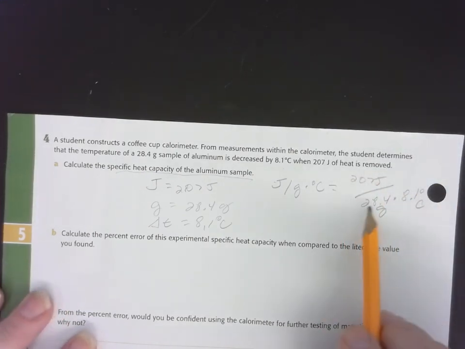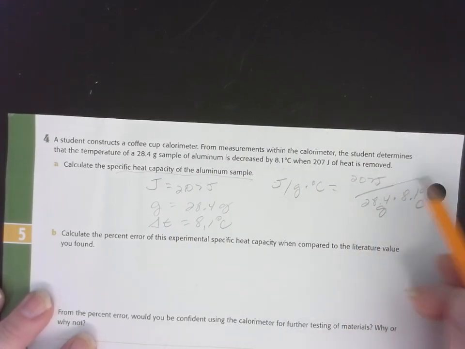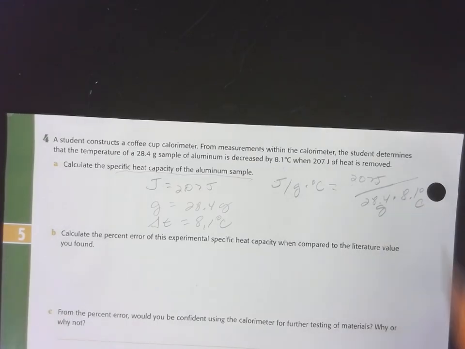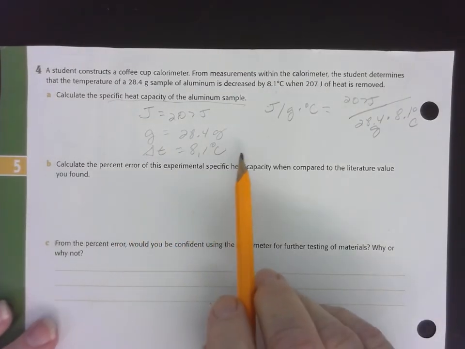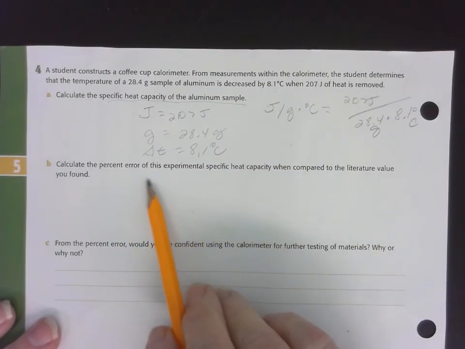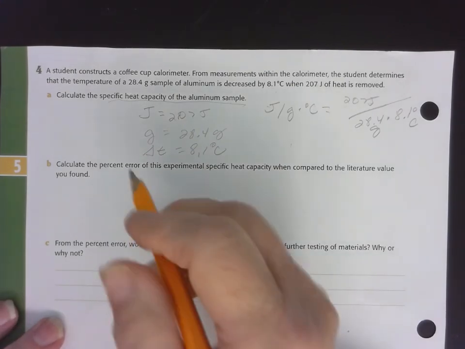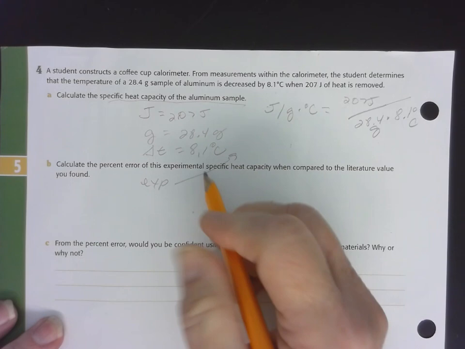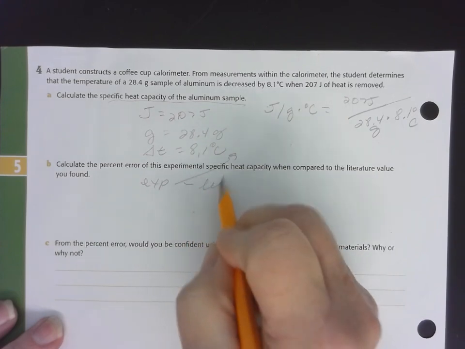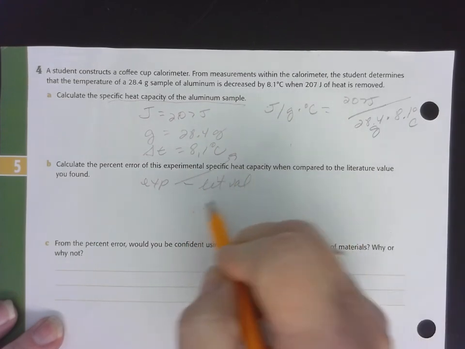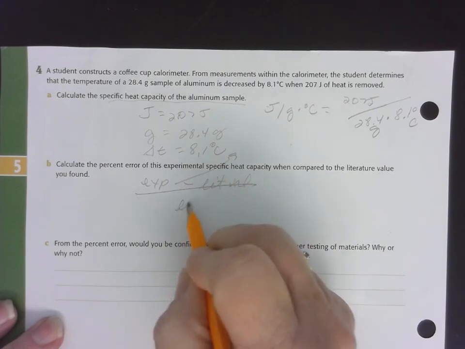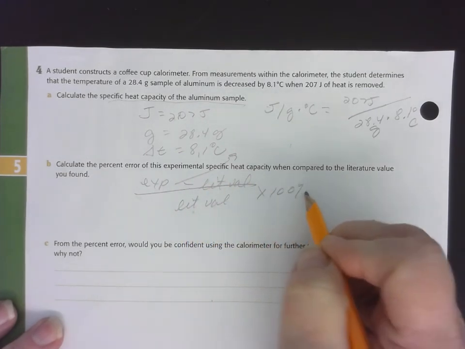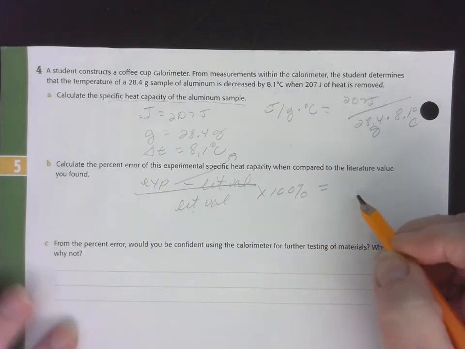So 207 divided by 28.4, and then 8.1 is also in the denominator. So you're going to get a value, and then you're going to calculate the percent error. So remember, that's the experimental value from number 4 minus the literature value, which we got on page 1, divided by the literature value times 100% will give us the percent error.